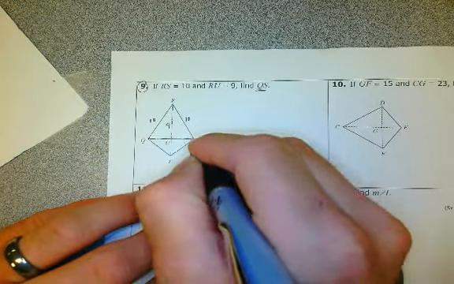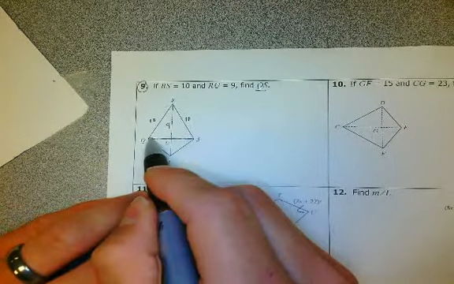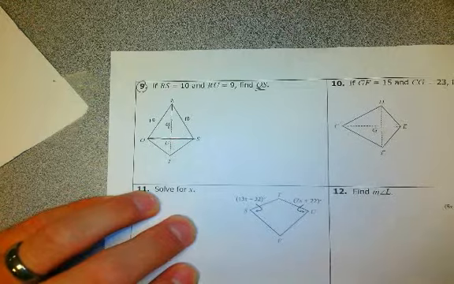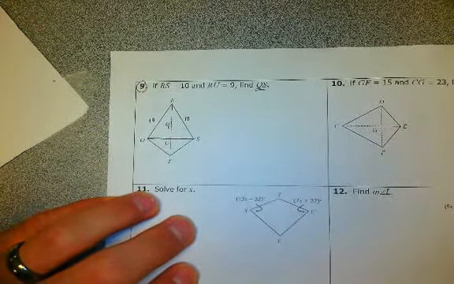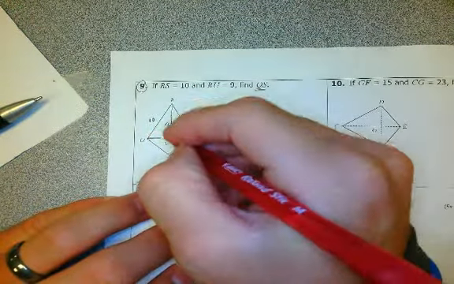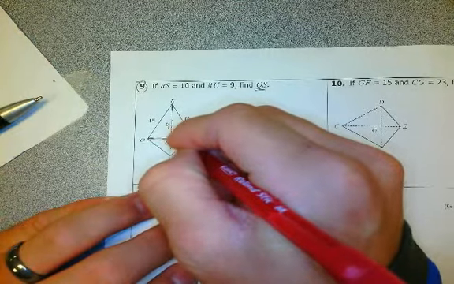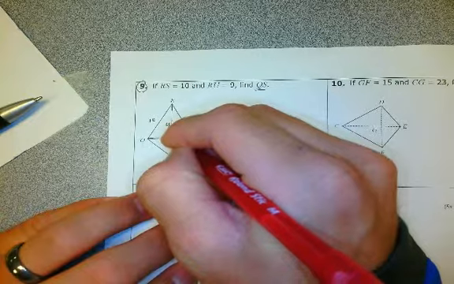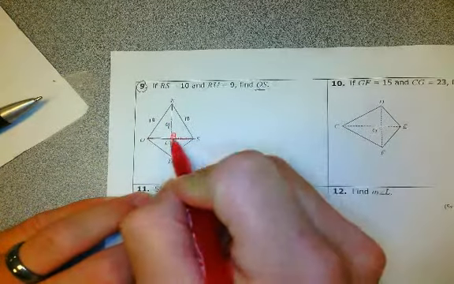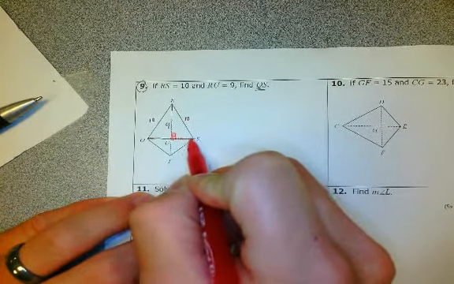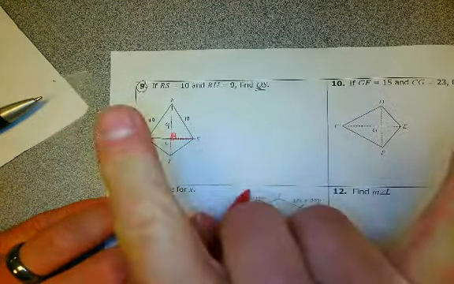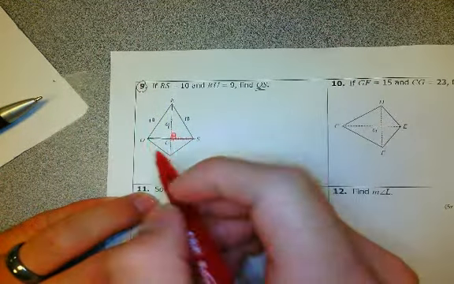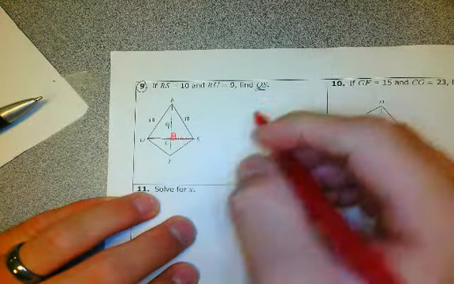So QS is this total length right here on the bottom. Now there's no way for us to figure this out unless we know this in red. So again, I'm going to use the Pythagorean theorem. Once I find the red length, I'm going to multiply it by 2, and that will give me QS.